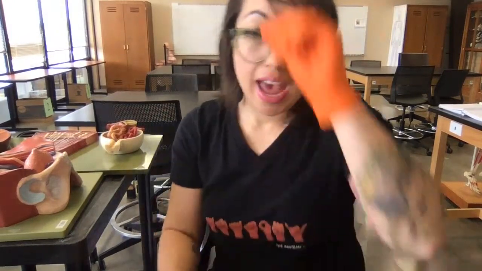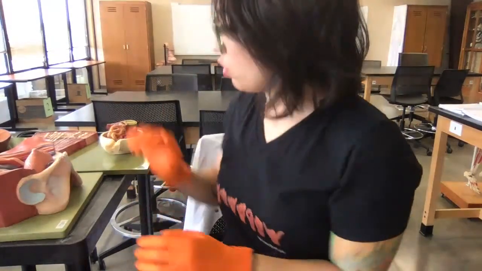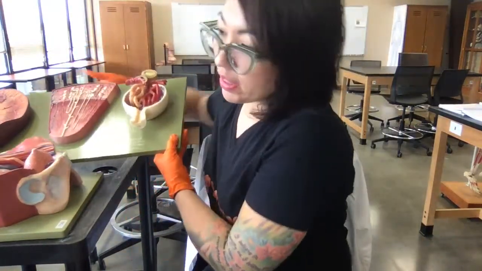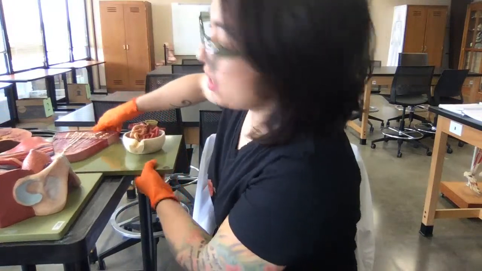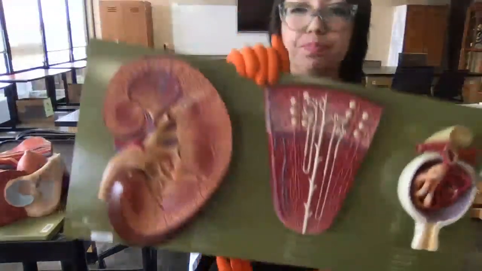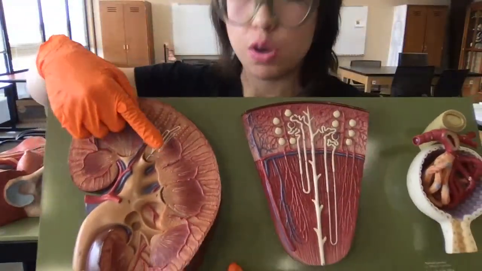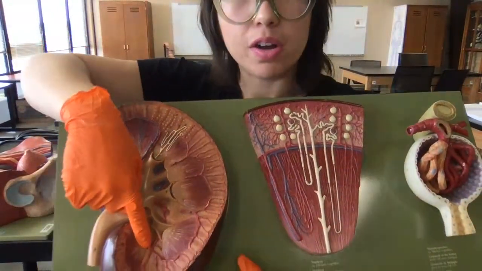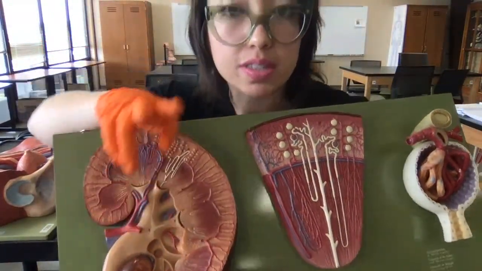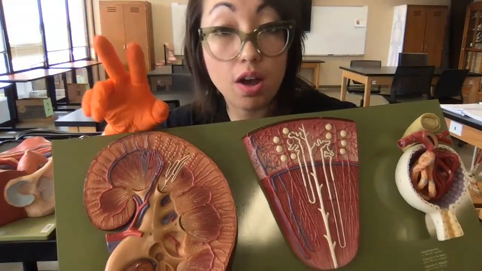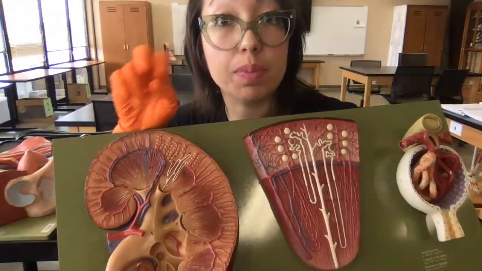Okay, Christy asked, what is the difference between the papilla of the pyramid and calyces? So great question. Let me bring this model up here again. Think of the papilla of the pyramid as the tips of the pyramid.